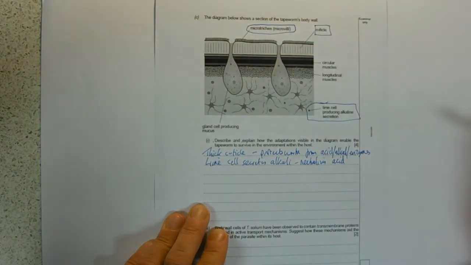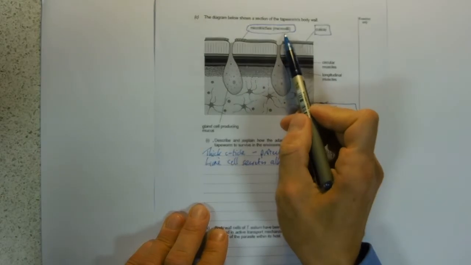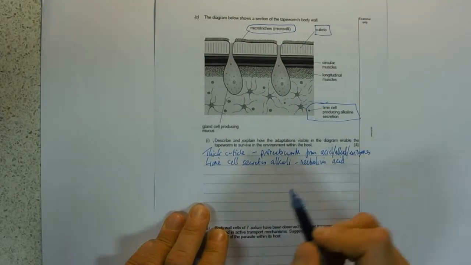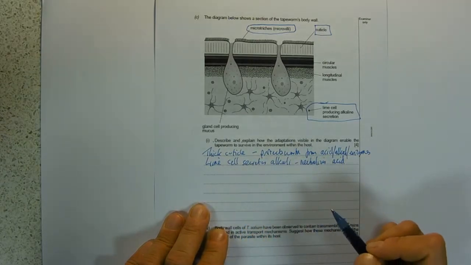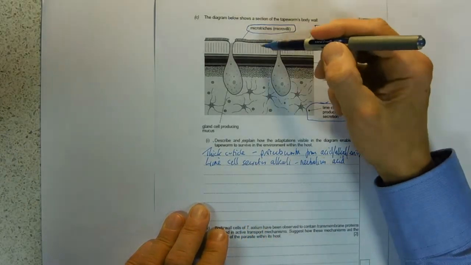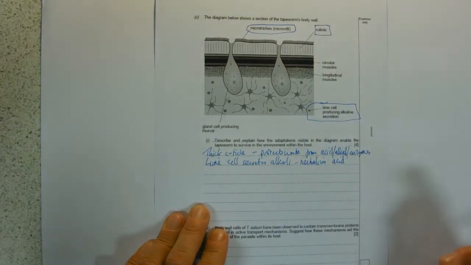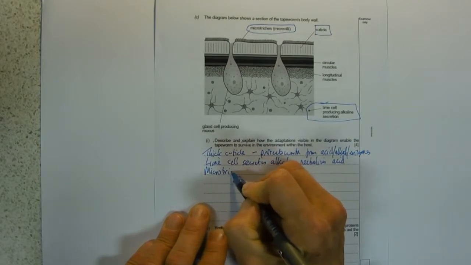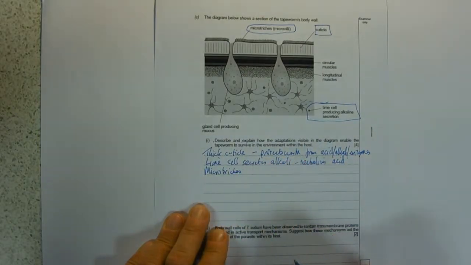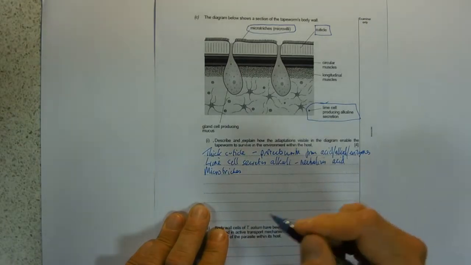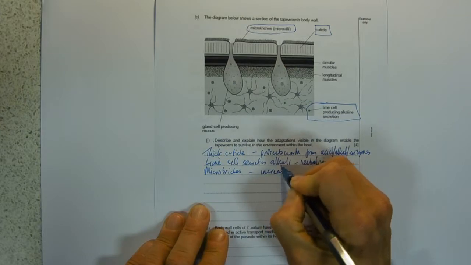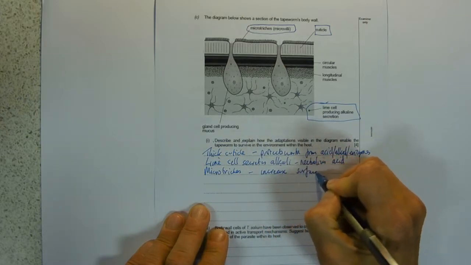Microtriches. I don't even know if I'm saying that right. But we've got in brackets there microvilli. And you've met microvilli before, and they're there to increase surface area. And it looks like a brush border that you've met in various places. So let's say that microtriches or microvilli increase surface area.